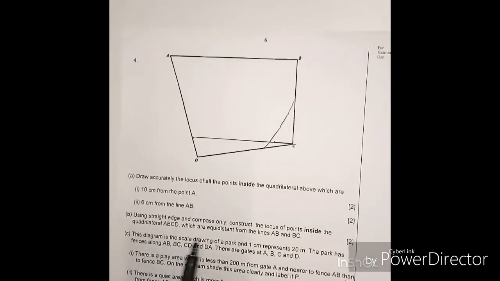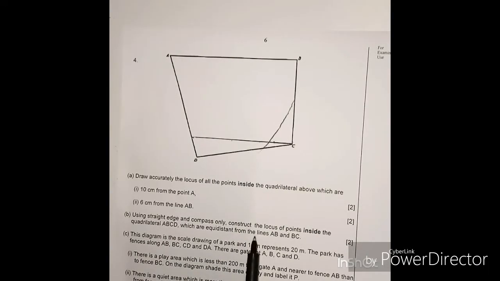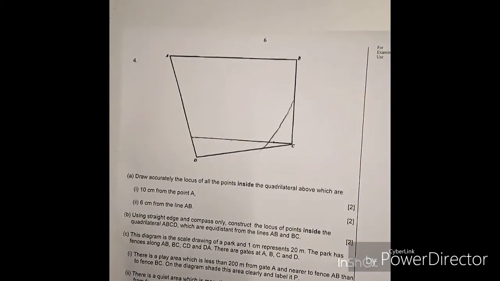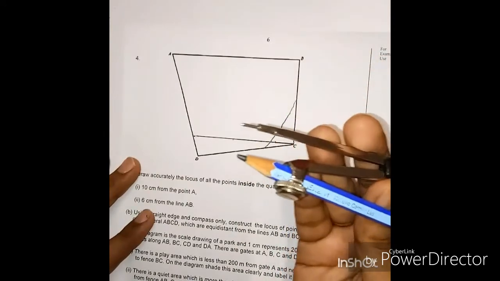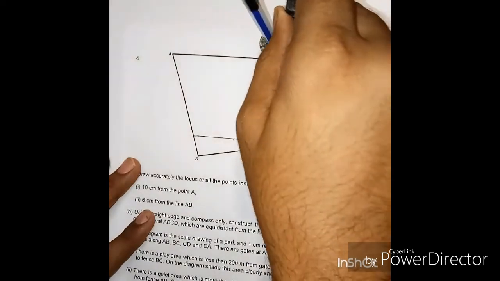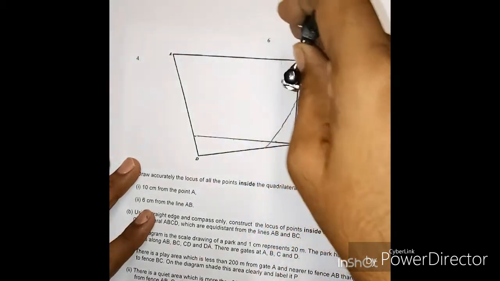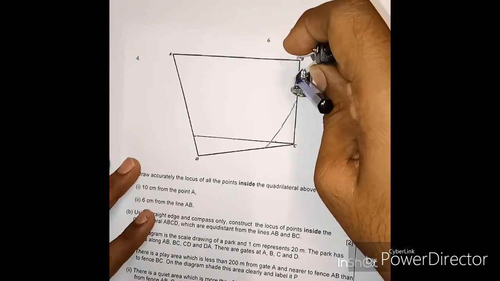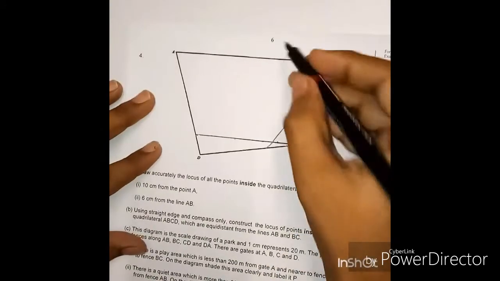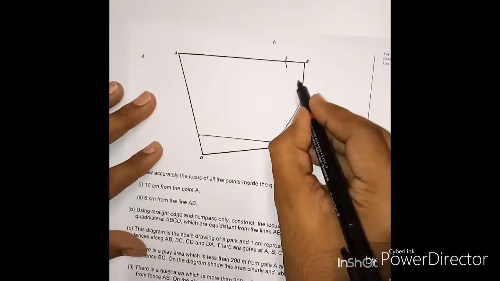Third thing, using straight edge and compass only, construct the locus of points inside the quadrilateral ABCD which are equidistant from line AB and line BC. That means you need to draw the angle bisector. Now to draw the angle bisector from point B, you will place the pointer on B and mark a line over here and at this place, right? So these 2 marks, I will make them dark so that you can see them.